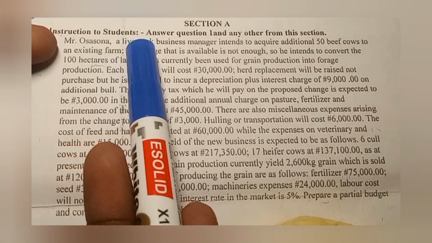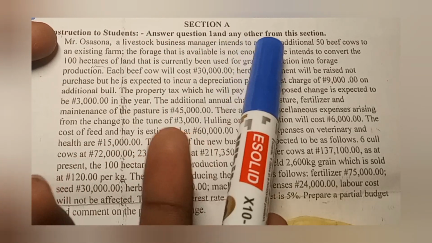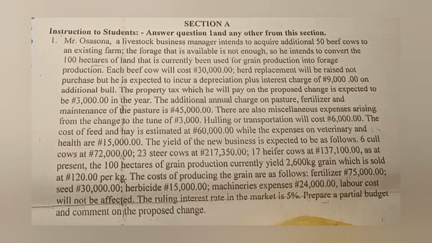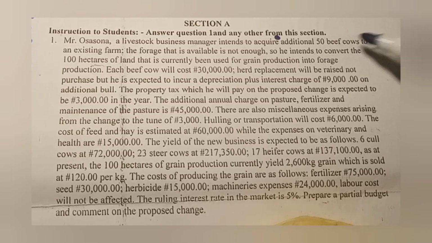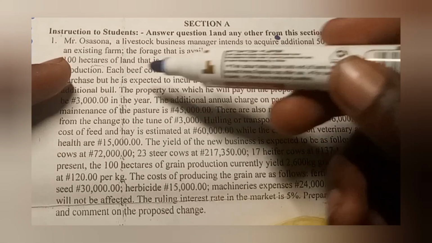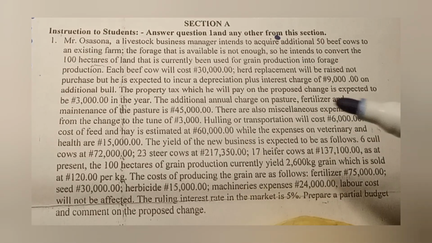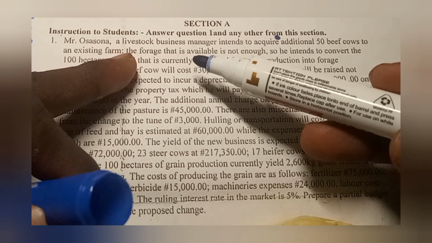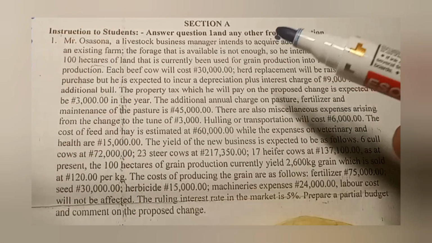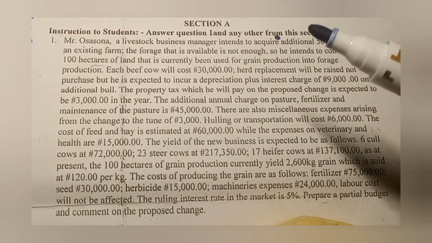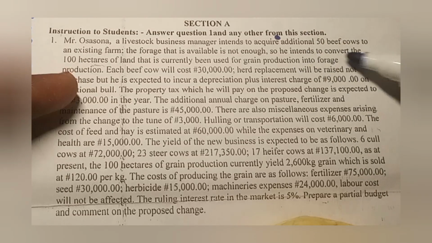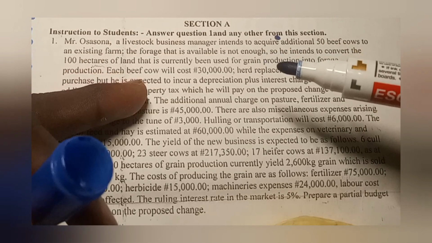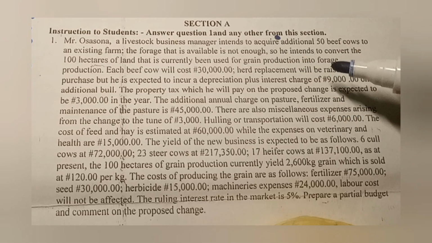As you can see, the question says a livestock business manager intends to acquire an additional 50 beef cows to an existing farm. That's the first thing that you want to do: add 50 beef cows. After that, the forage will not be enough, because the addition of 50 beef cows will incur another cost on forage. Therefore, he intends to convert the 100 hectares of land that is currently being used for grain production into forage production.